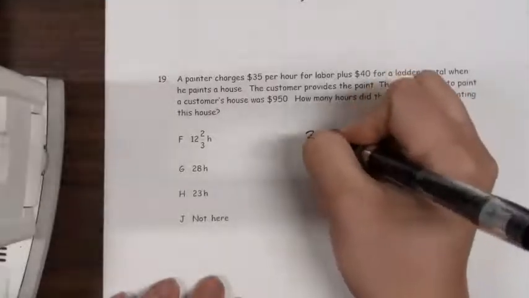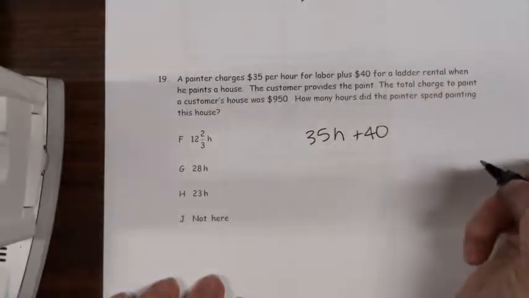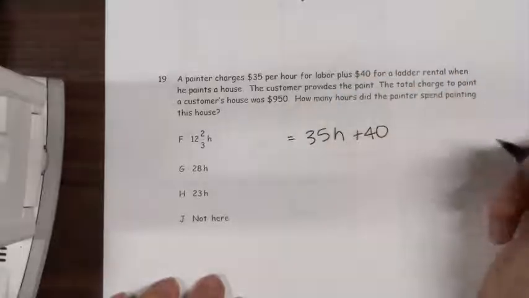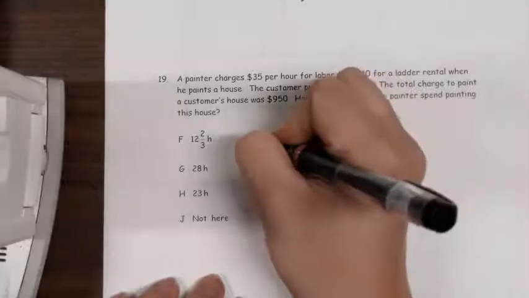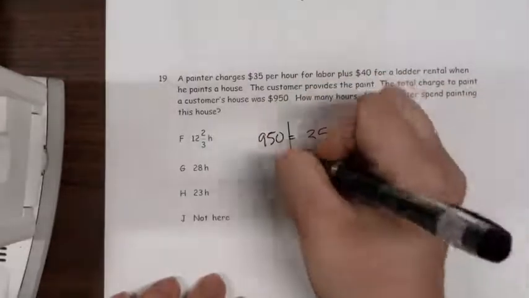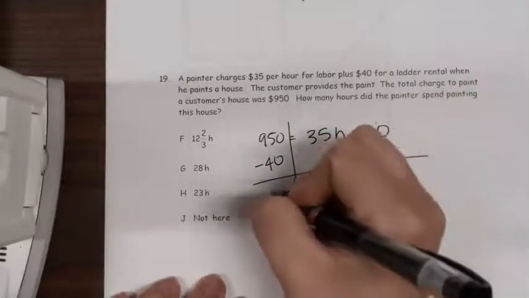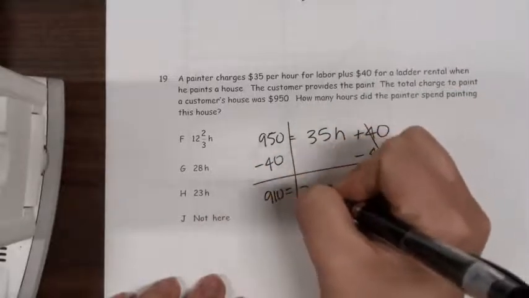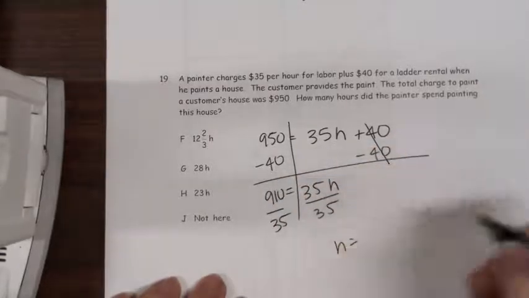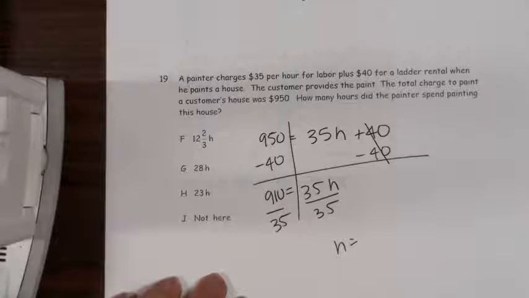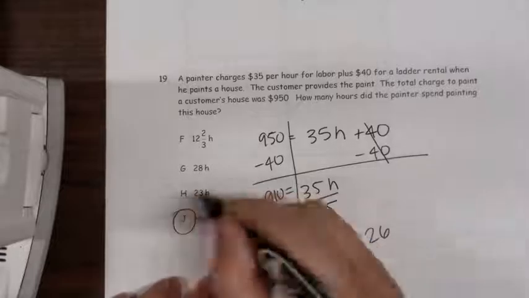So I know he's going to charge $35 for every hour, so 35 times H plus $40 for the ladder. And all this is going to be equal to how much he charges. In this situation, he charges $950. This is just a two-step equation. So we're going to subtract 40 from both sides. We're left with 910 equals 35H. Divide both sides by 35. And H is equal to 26, which is actually not here. So the answer is J.